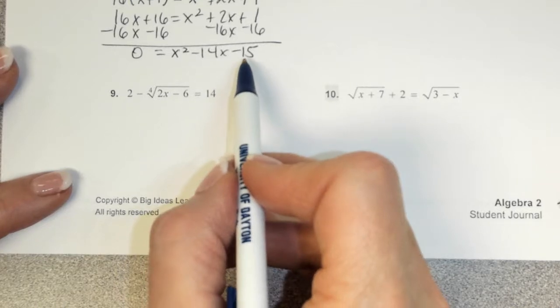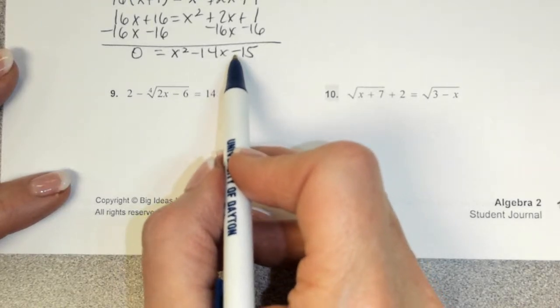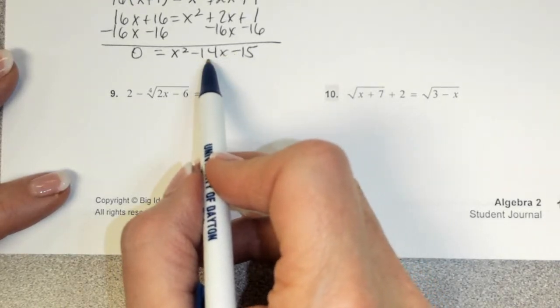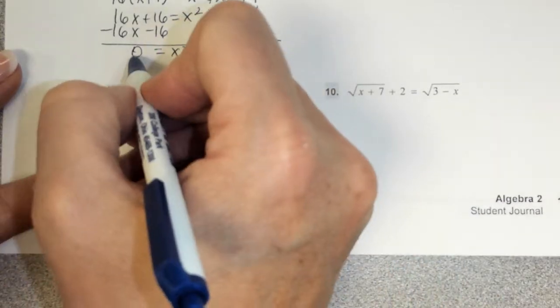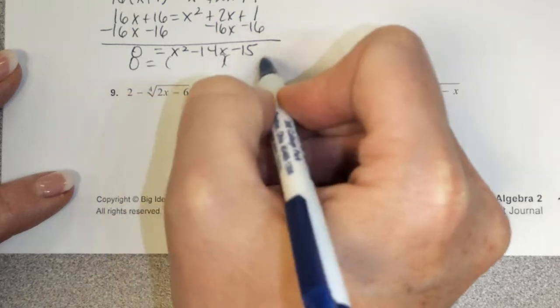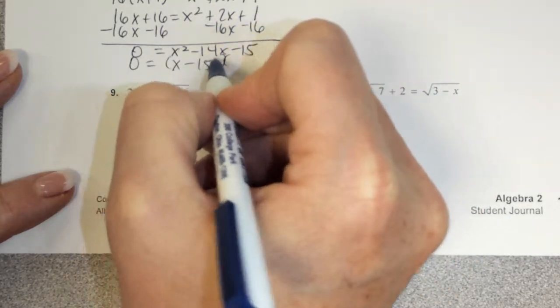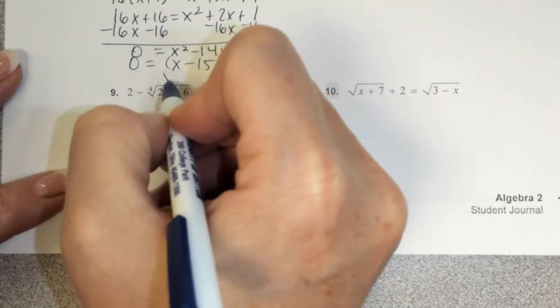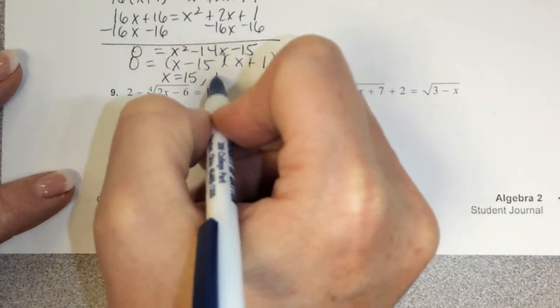Okay, are there numbers that multiply to be 15 and subtract to be 14? What are they? 15 and 1. So I'm going to go ahead and factor. And I get 2 solutions, 15 and 1.